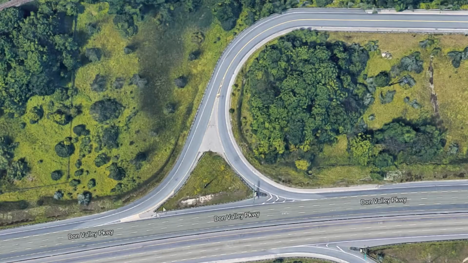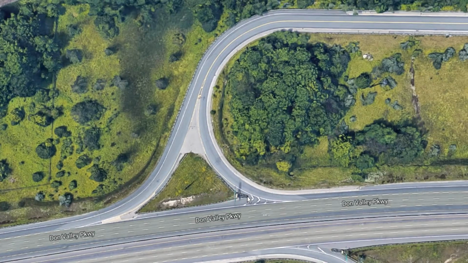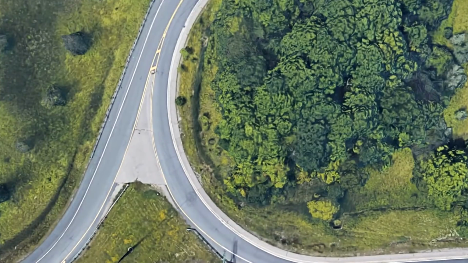There's no real barrier here, but there is a barrier here. What this is for is to stop cars from going off and maybe hitting opposite direction traffic or going off into the valley.